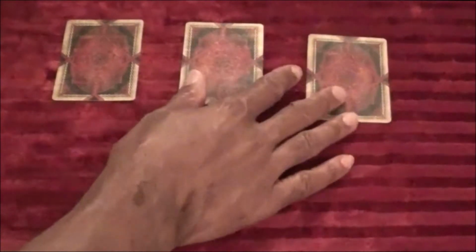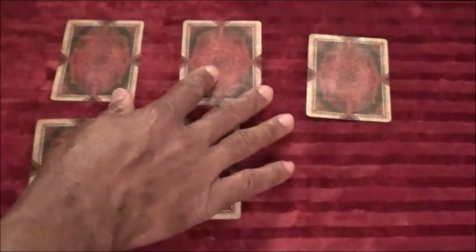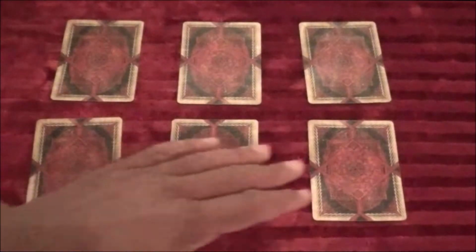If you remember from the previous video, the answer spread consists of 6 cards that get laid out. 3 going across the top, like so. And then 3 beneath that first row, like so. Okay, so these are our 6 cards.